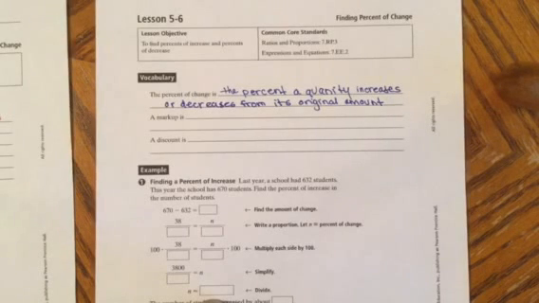So let's take a look at our next vocabulary words. The first one is a markup. A markup, you have to understand, is that stores like to make money. So oftentimes they can either purchase merchandise or the things in their store or make them for a lot less money, but they sell them for a higher price so that they can make a profit.